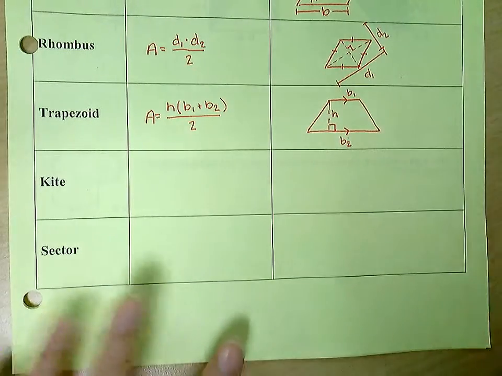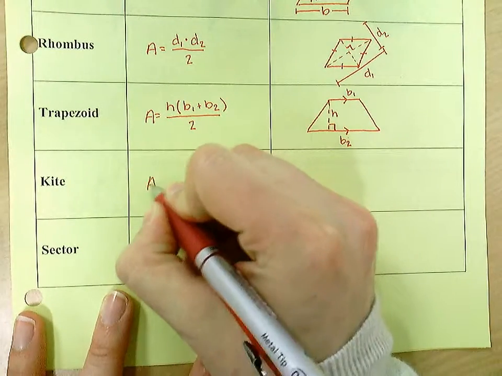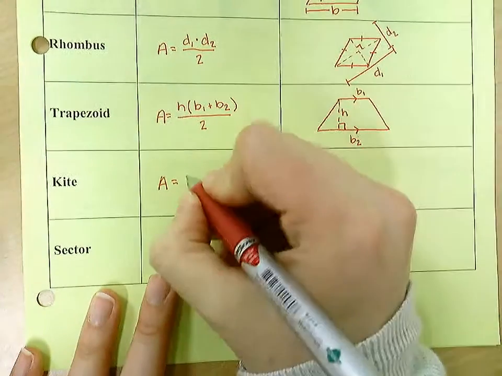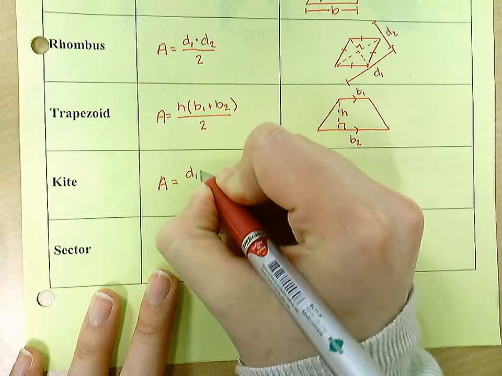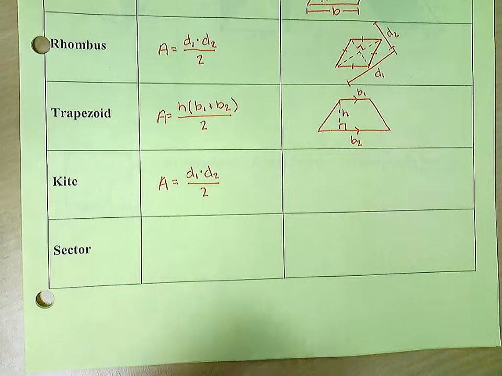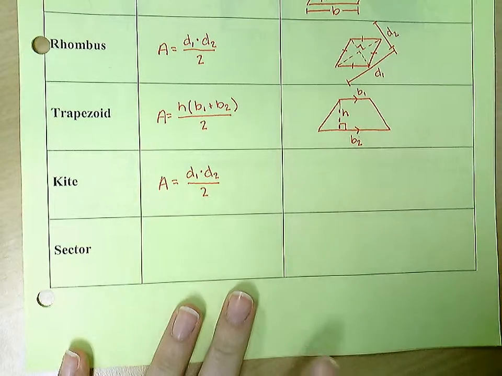Okay, next is a kite. A kite's area formula is the same as a rhombus. Okay, so the area would be diagonal 1 times diagonal 2 divided by 2. Like a kite you would fly.